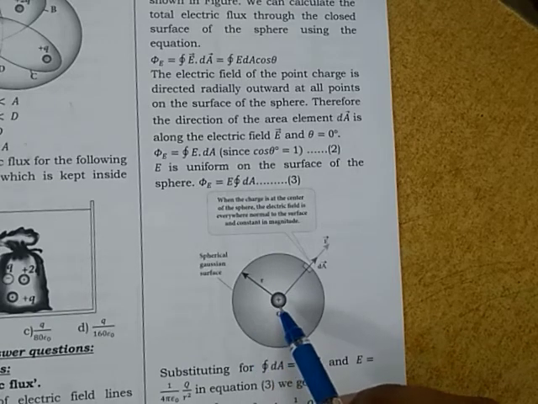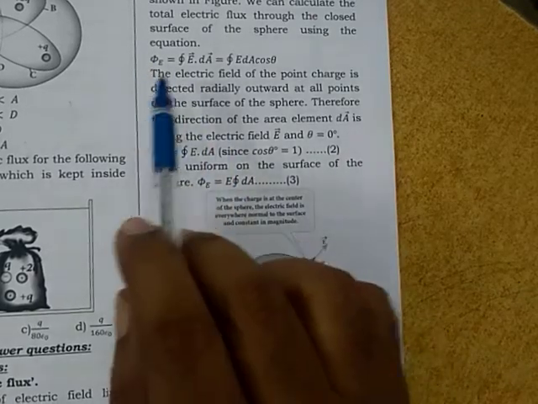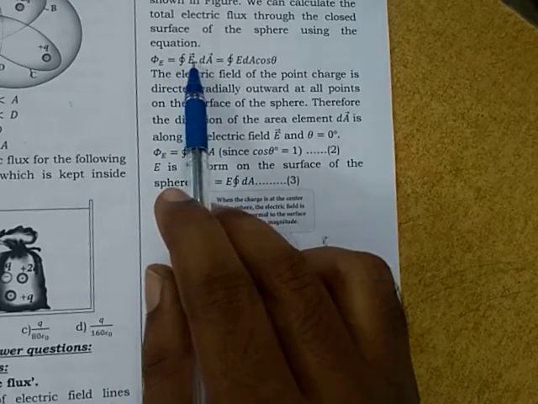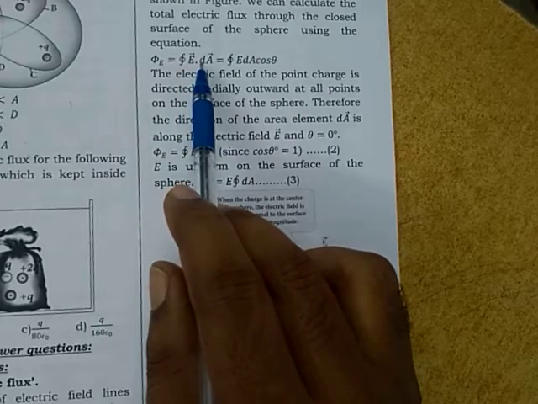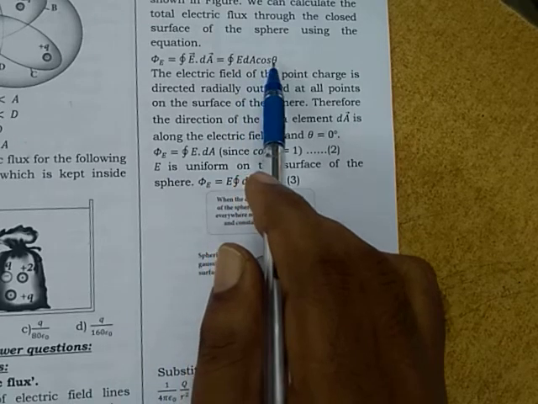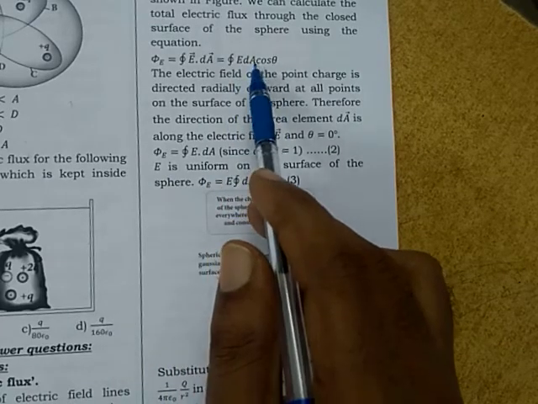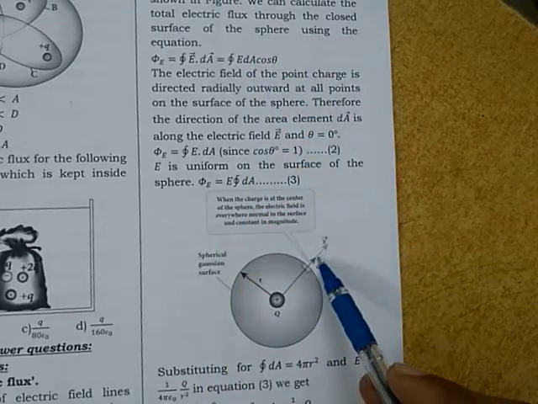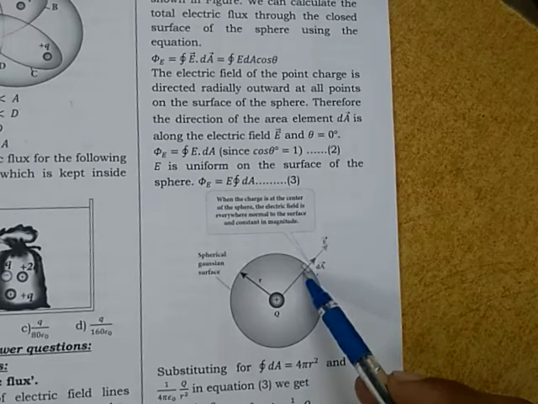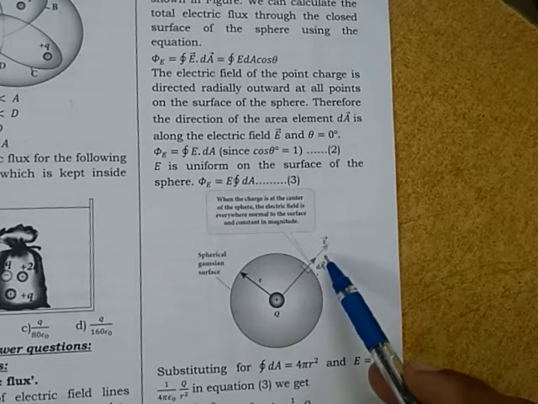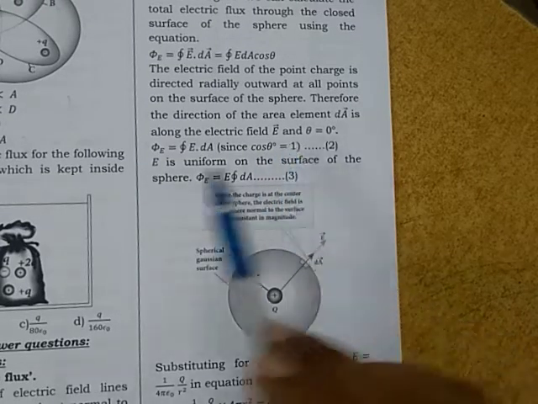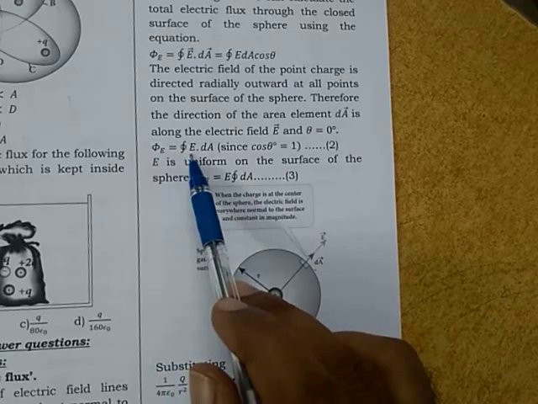We know flux phi E is equal to closed integral of E vector dot dA vector. It is a dot product, so it equals E vector modulus dA vector modulus cos theta, that is E dA cos theta. Here theta is the angle between E vector and dA vector. The electric field and area vector are in the same direction, so the angle between them will be 0. So cos 0 becomes 1, and we can write phi E is equal to closed integral of E dA.